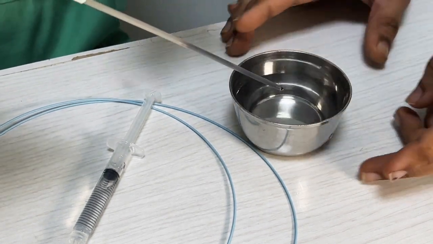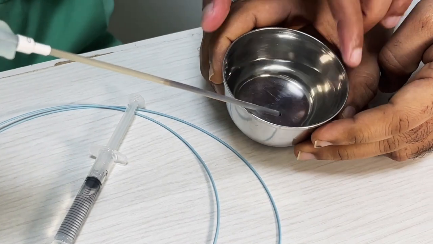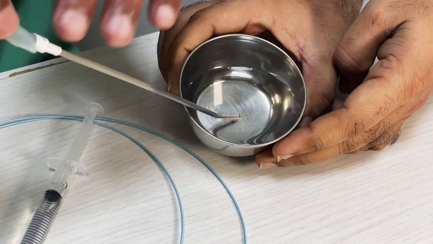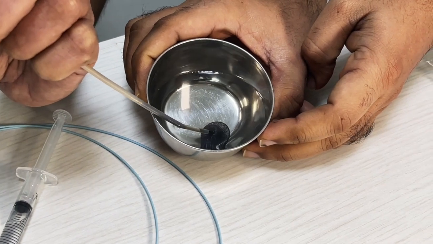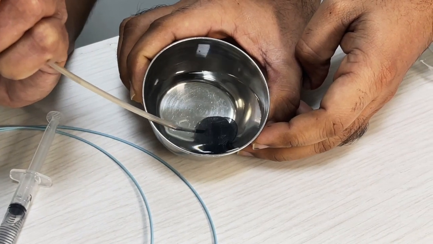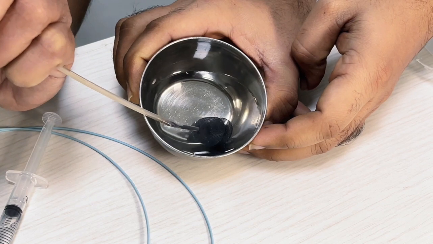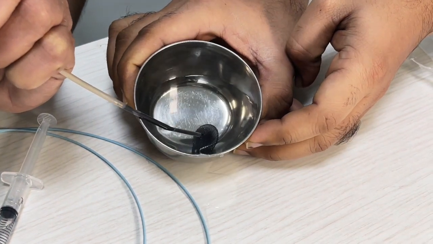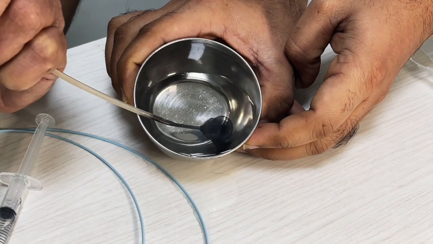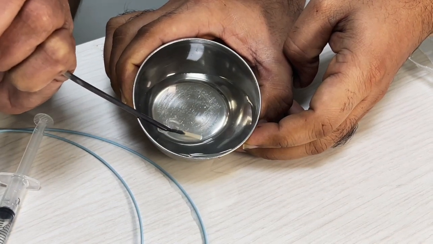Just tilt it and hold it. Tilt it nicely for them to see. Okay, so why do we do this? When you push out, I want to show you something, air bubbles come out. There are air bubbles that are trapped. So you'll do this a couple of times inside, push it out and pull it in, so all the air bubbles are squeezed out, right?